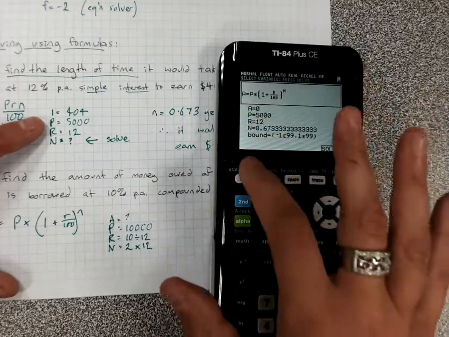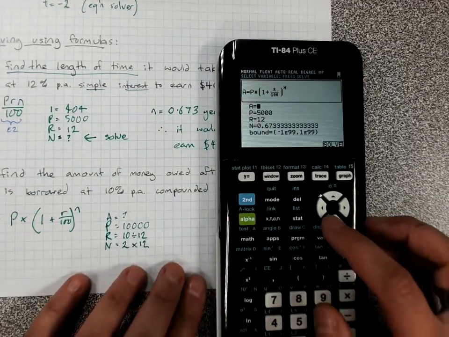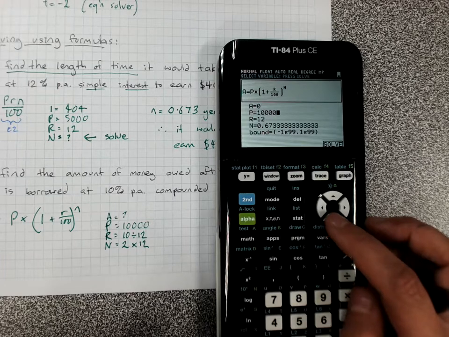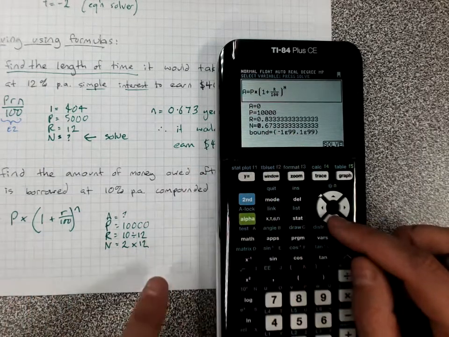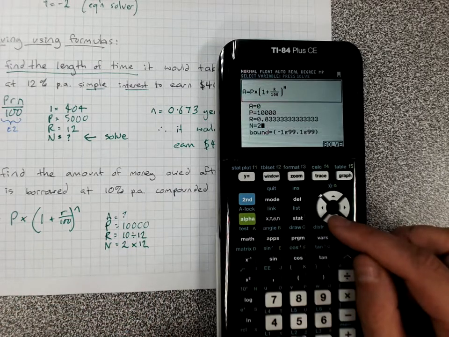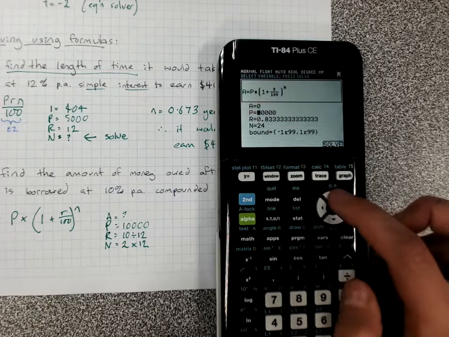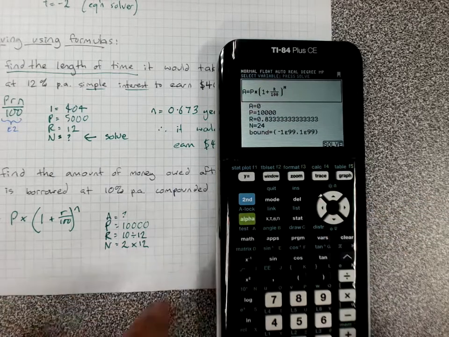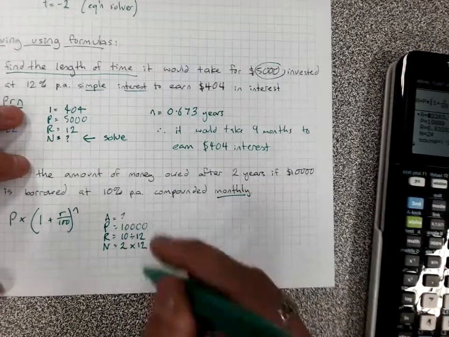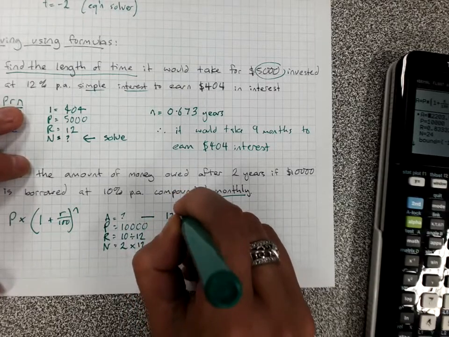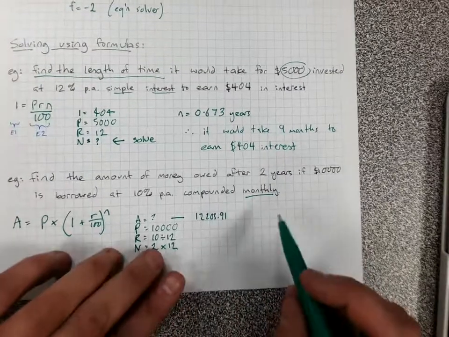Notice that you can enter those in here to get your answers. 0 in the A, so that we can come back and solve for it. 10 divided by 12 just gets me my answer without me having to write it down. 2 times 12 gets me my answer. Move up to the thing I want. Alpha, solve. And of course we give a number answer.